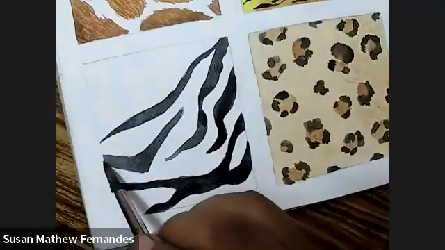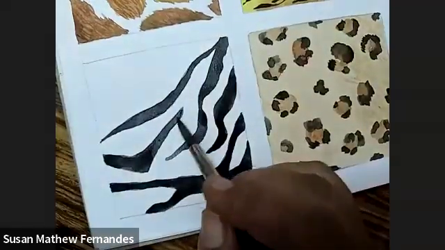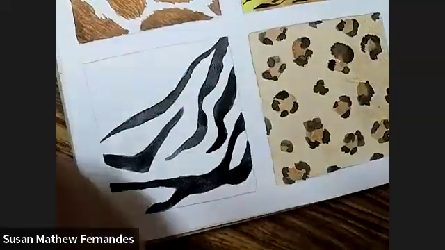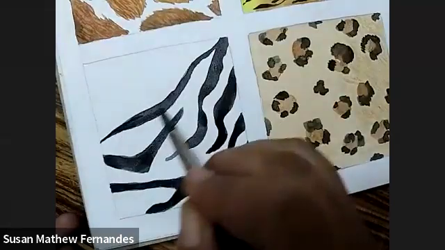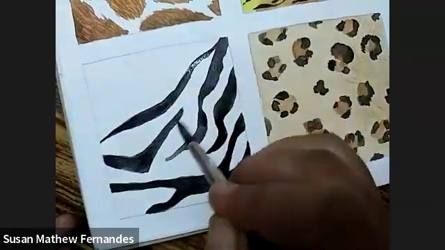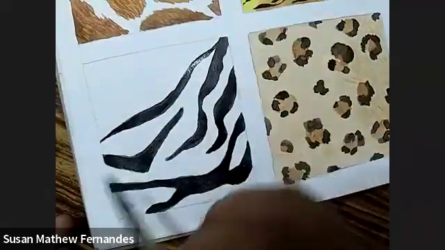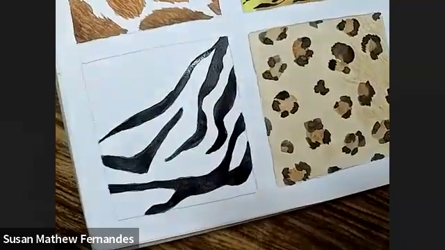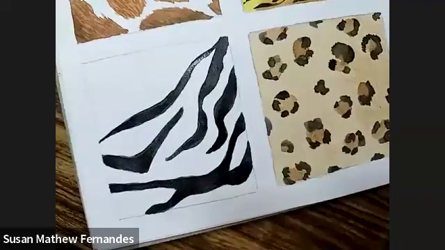See, not bad. Probably acrylic colors are better for this because the black is obviously not dark enough. These are too thick for a fine liner pen, so I didn't even want to bother with that. Oh, you know what? I just thought of this. Sumi ink would have been wonderful for this.